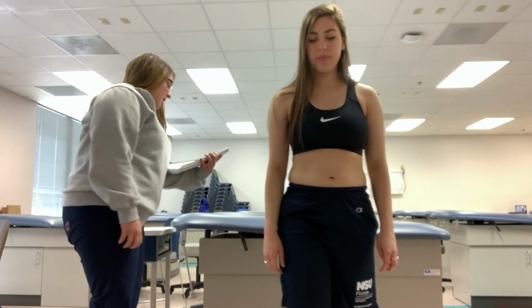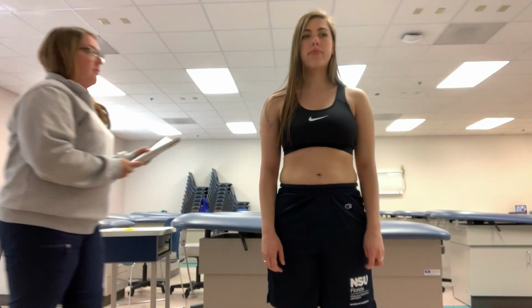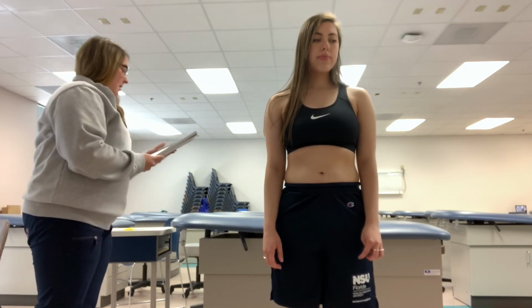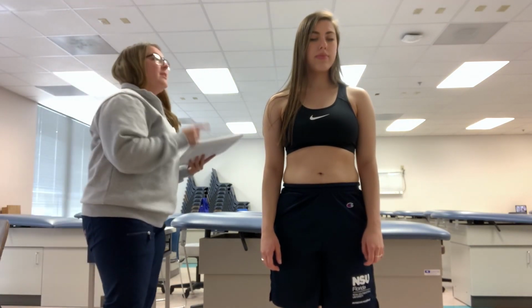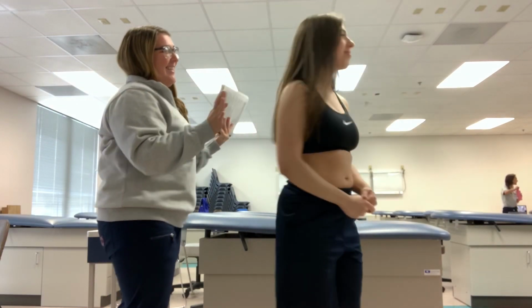Okay, so I'm inspecting the posture anteriorly and posteriorly, noting the alignment of the shoulders and pelvis. I'm inspecting the posture from a lateral aspect, noting kyphosis or lordosis. Could you please turn and face that wall? Oh, like turn. Okay.